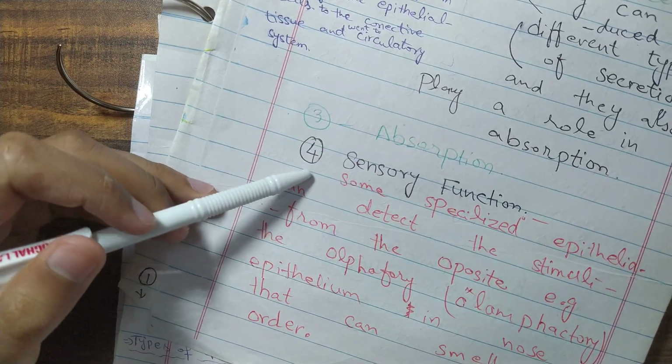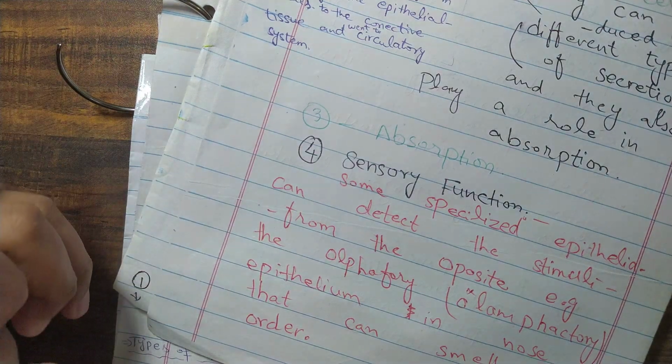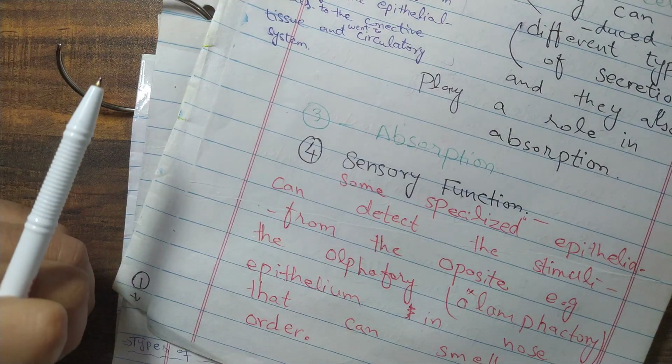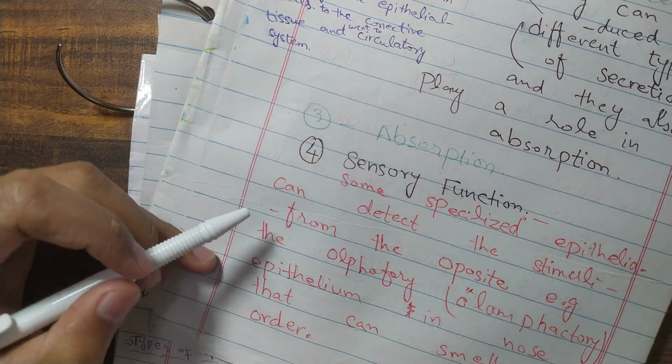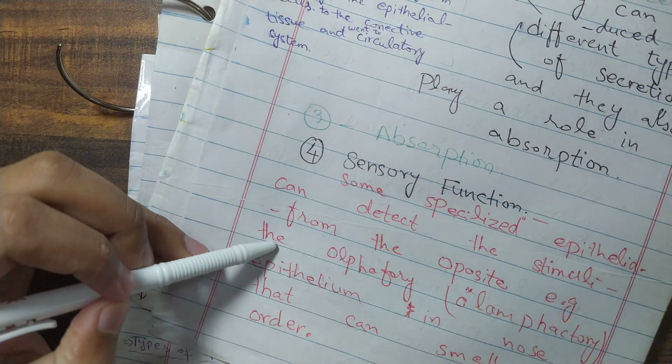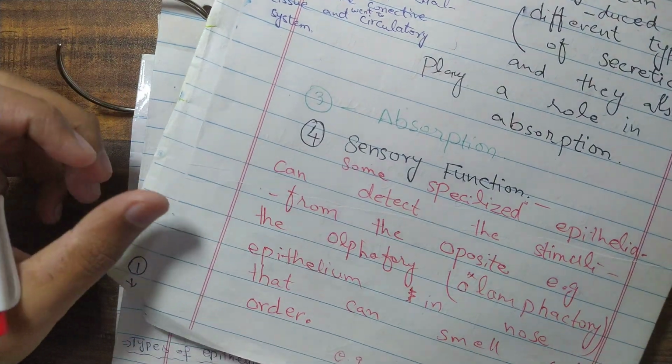Absorption is done. Now we are going to start the sensory function. Some specialized epithelia can detect stimuli from the exterior. For example, the olfactory epithelium in the nose can smell odors.